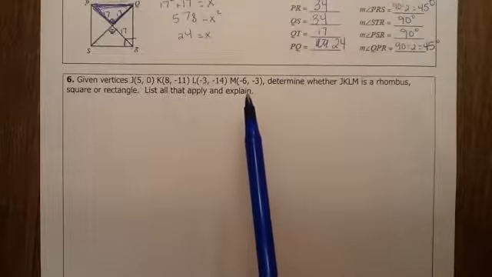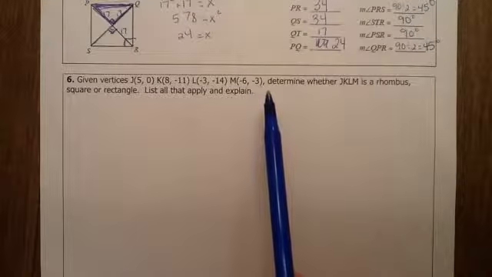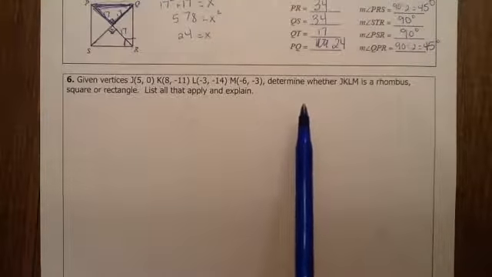This next one we'll do together. We are going to have to use the distance formula a lot to see if our sides are the same, if all of them are the same, or if opposite sides are the same. That'll help us narrow down between rhombus, square, and rectangle. And then we're going to have to decide if our diagonals are perpendicular. Okay? So we're going to use that information to determine rhombus, square, or rectangle.